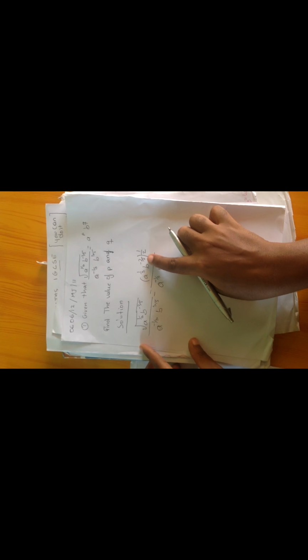Now how do you get rid of the parentheses? You go back to your rules. You can see that when the index is outside, it affects each variable in the parentheses. So this is what you are going to apply here as well.